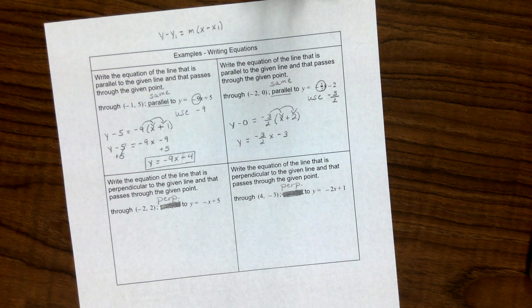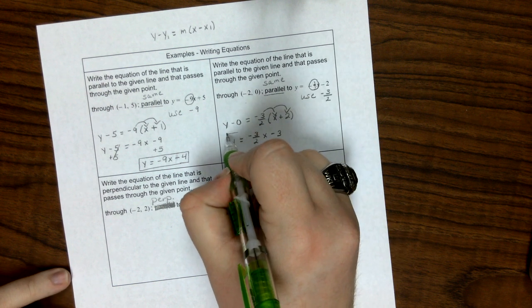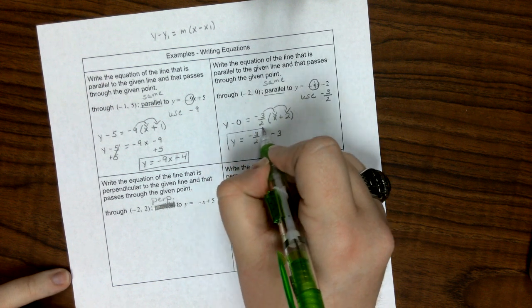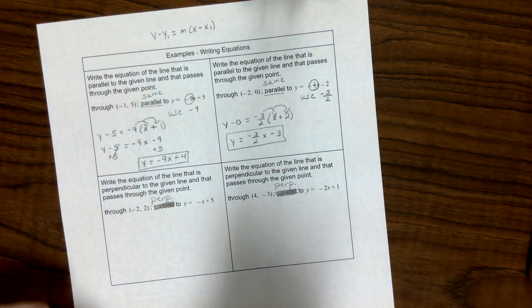Sorry, I'm sure that's on my other paper. I made a mistake. Need to fix it. So there's the line.